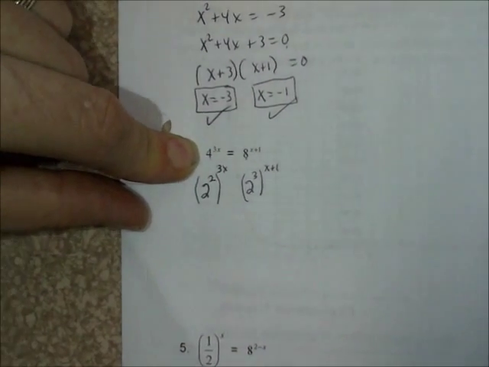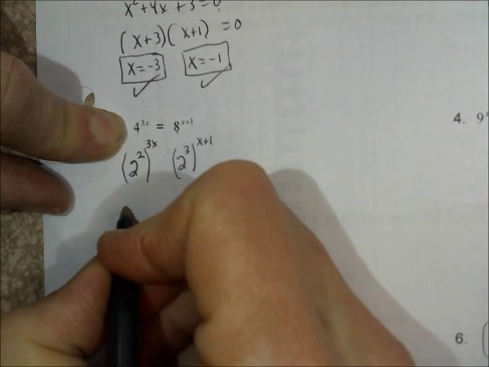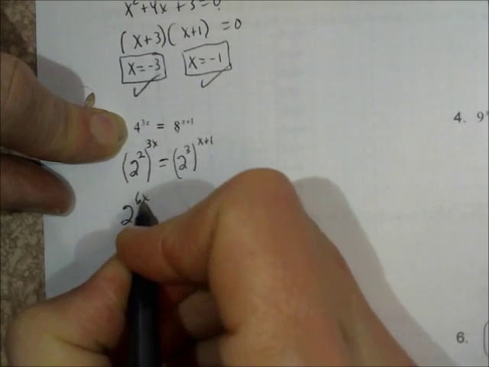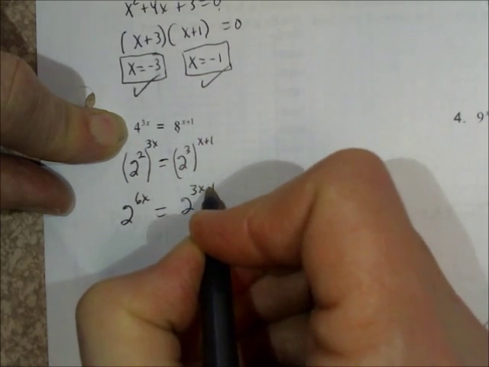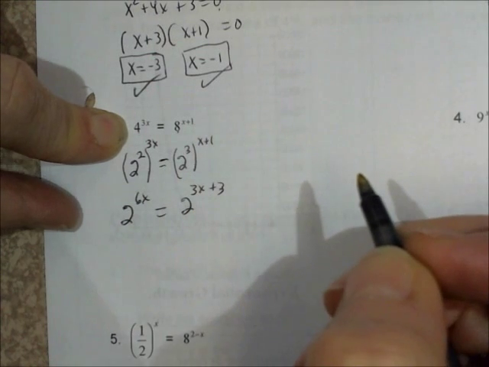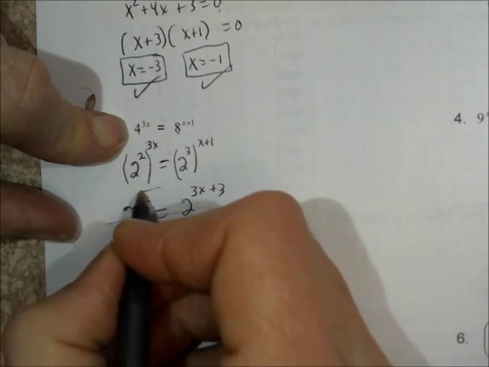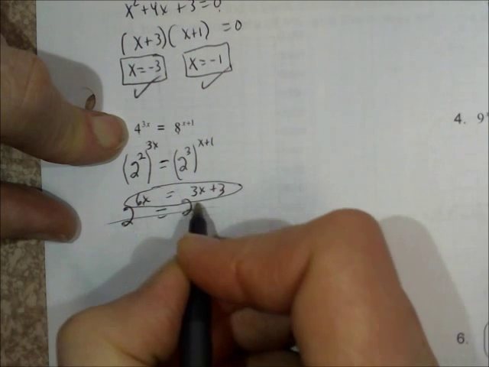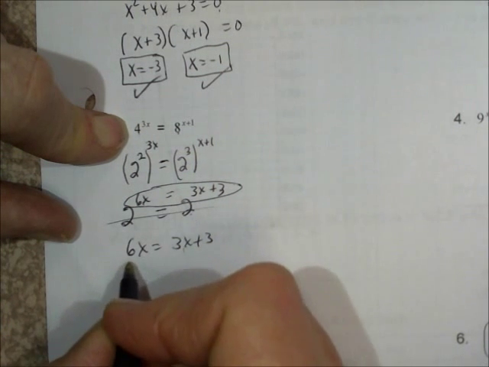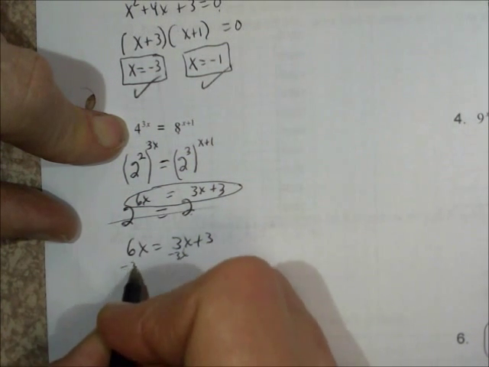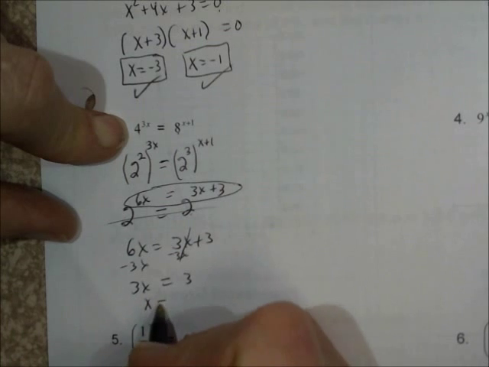And now I'm going to just multiply those exponents out. 2 times 3x is 6x. So we have 2 to the 6x equals 2 to the 3 times x plus 1, which is 2 to the 3x plus 3. Distribute that 3 through the x plus 1. The bases are the same. We don't care about them anymore, so all we're going to do is solve this equation. 6x equals 3x plus 3. Subtract 3x from each side, and you get 3x is equal to 3. Divide both sides by 3 and you get x equals 1.